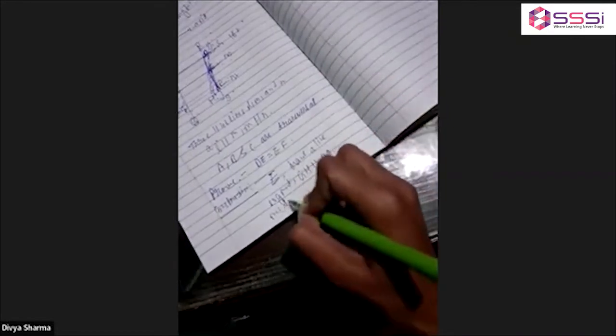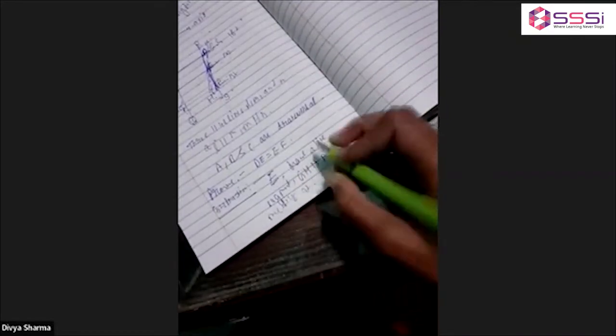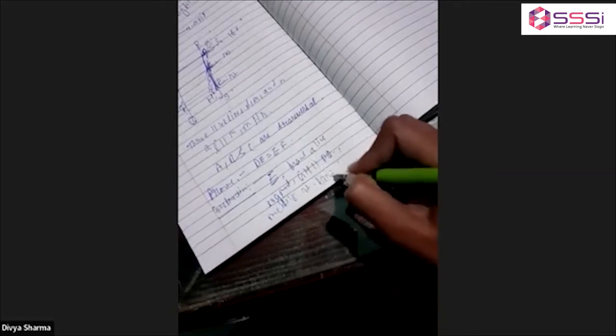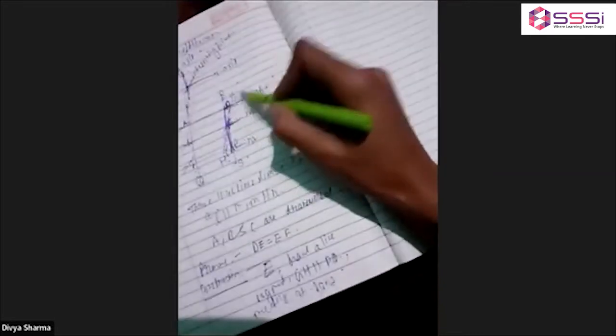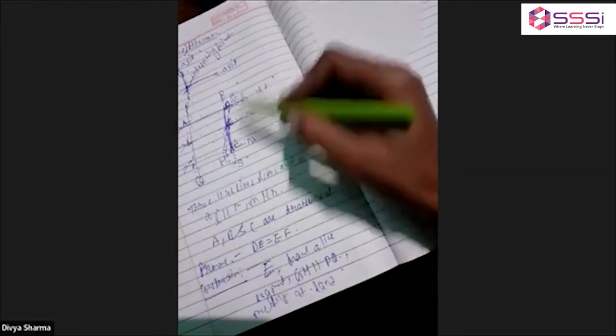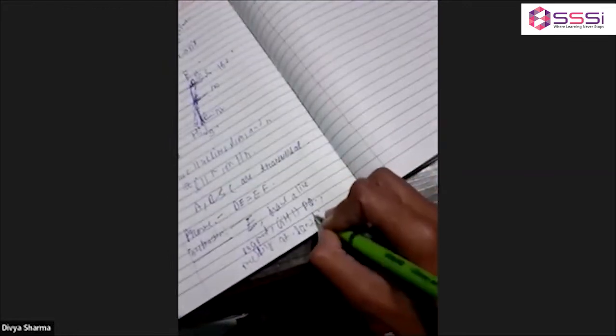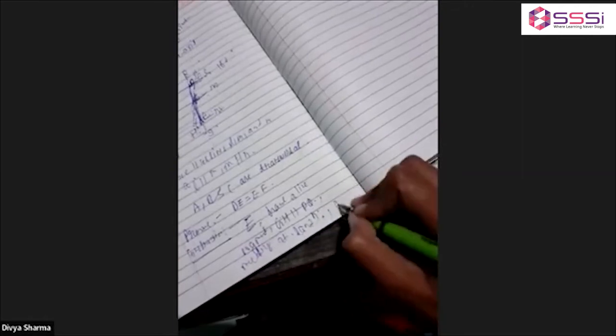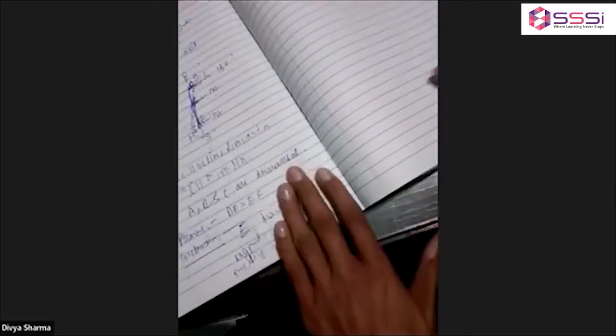After that, we will write that these lines are meeting at L and N. L is the ending point of this line, and N is the ending point of this line. Also G and H. Got it? Okay, now we will prove.